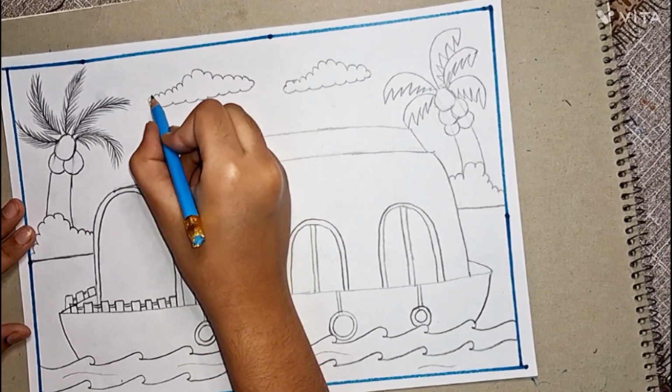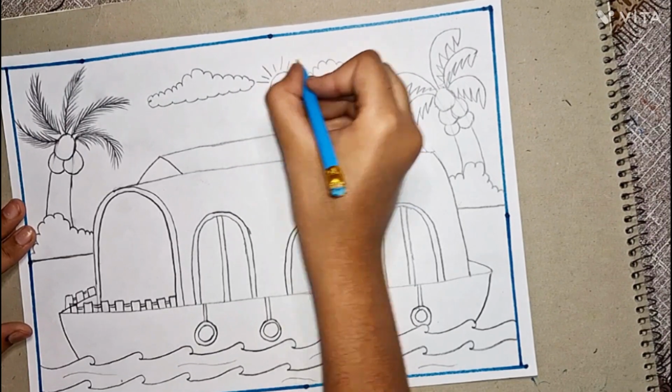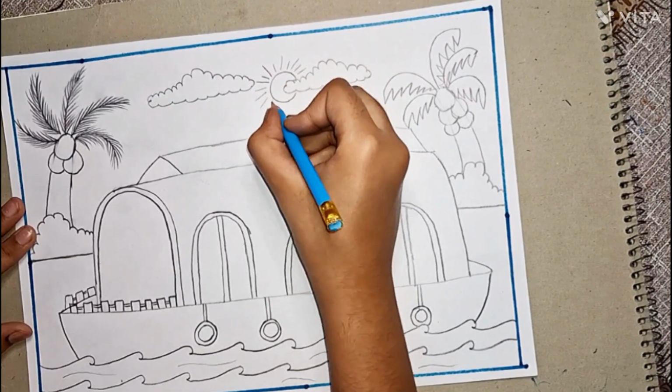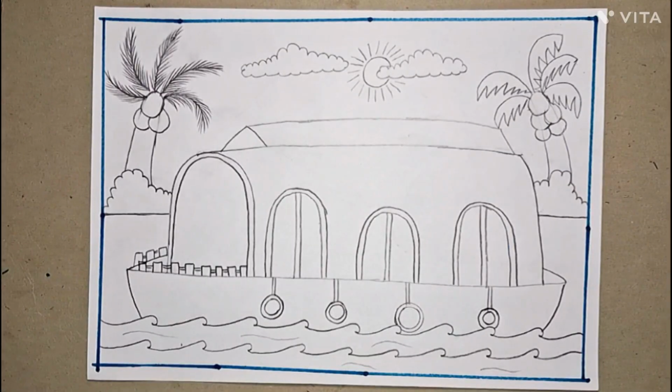We'll make 2 clouds and a sun at the back. And our drawing is done.